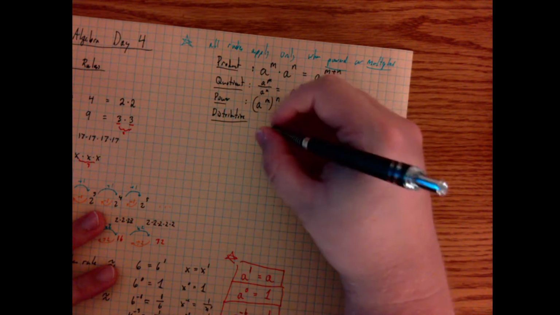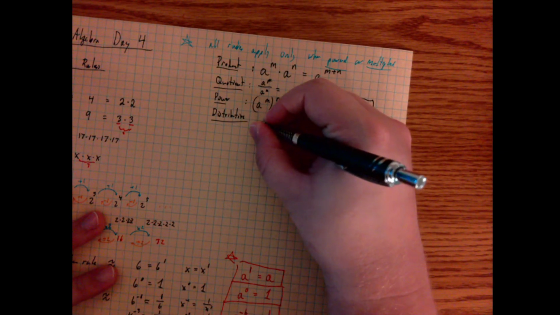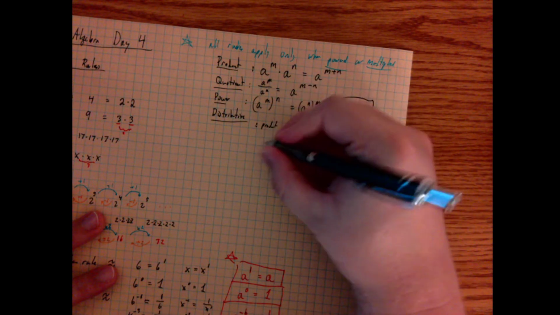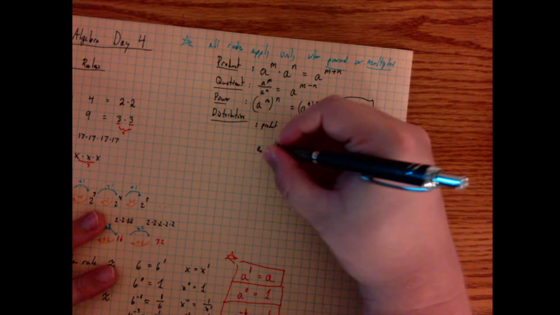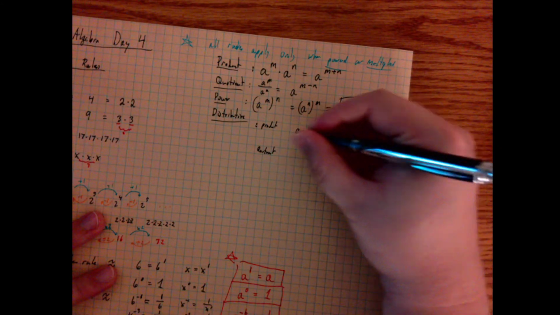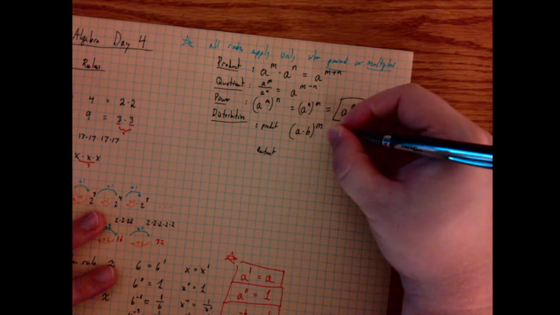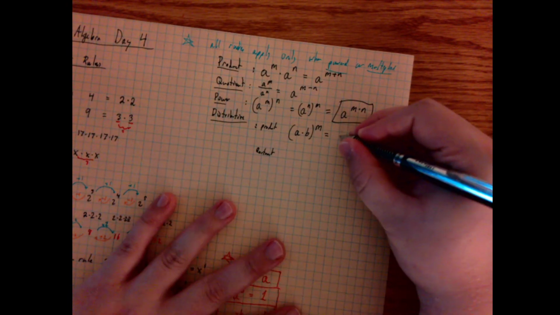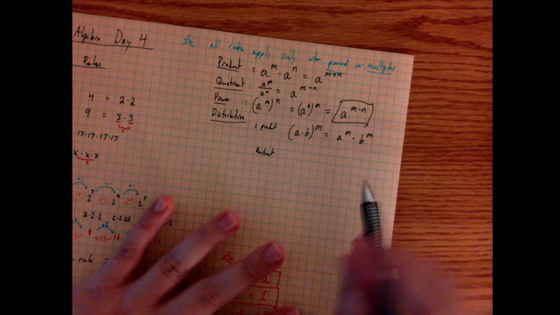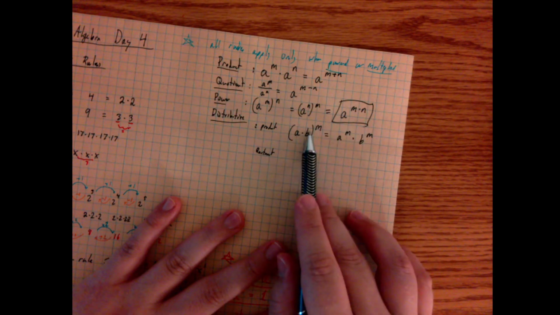And then finally, the distributive property. There's two versions of it. The first one is distributing with a product. The second one is distributing with a quotient. So if I have a product like a times b to the m power, it becomes a to the m times b to the m. Notice the power goes to a and the power goes to b.